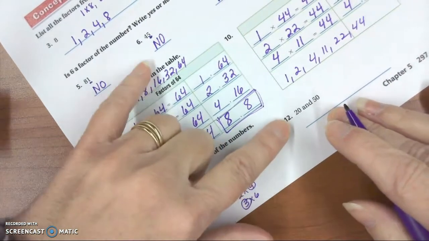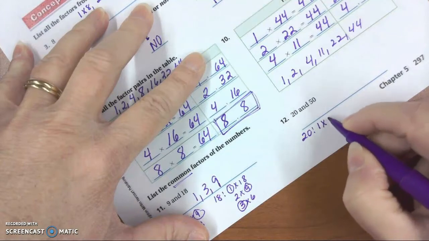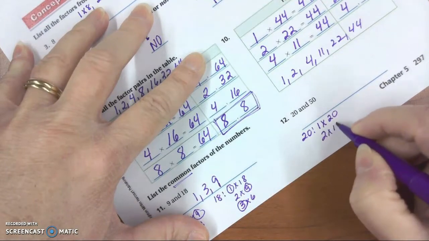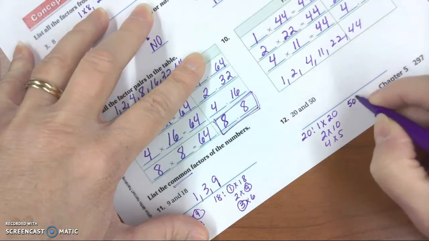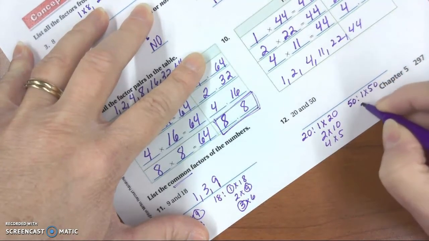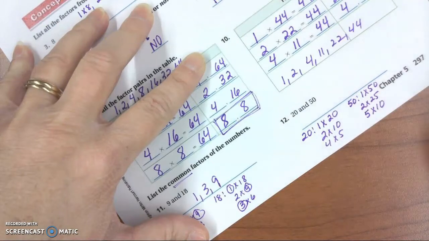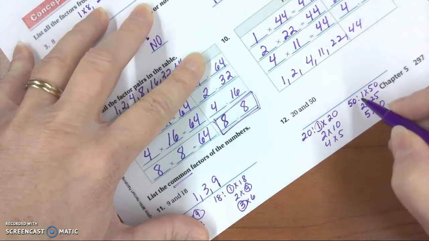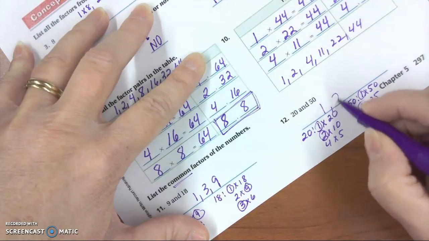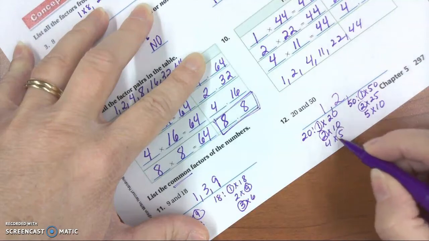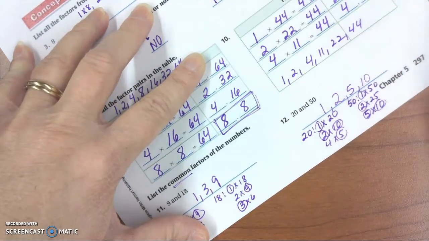List the common factors of 20 and 50. When we look at 20, the way that we multiply and get 20, we can say 1 times 20, 2 times 10, and 4 times 5. Those are the factors of 20. When we look for the factors of 50, we have 1 times 50, 2 times 25, 5 times 10. So what are the common factors? 1, it's going to be a common factor to all whole numbers. 2, and 5, and 10. So we have 4 common factors.